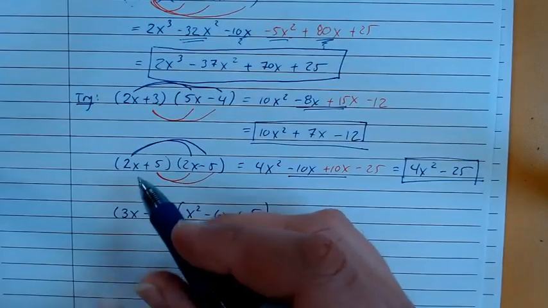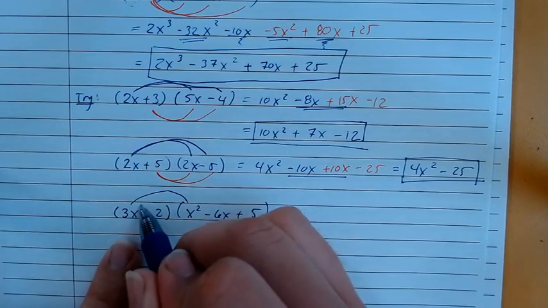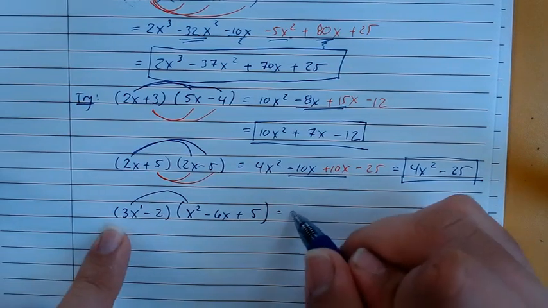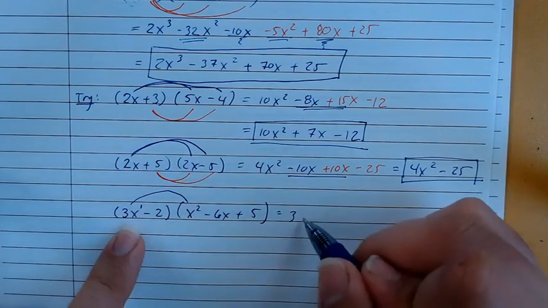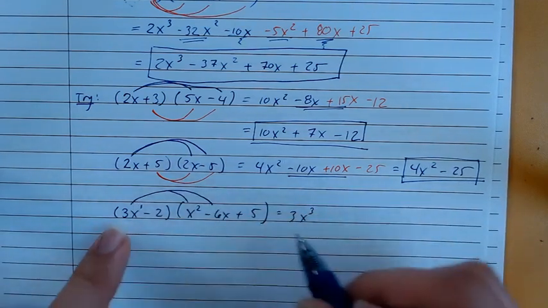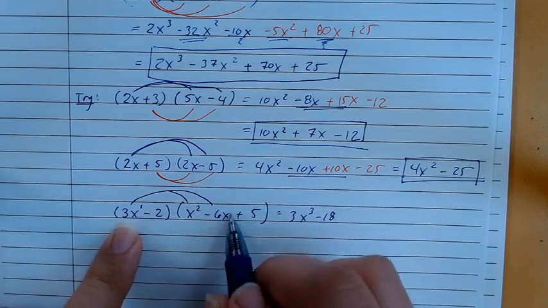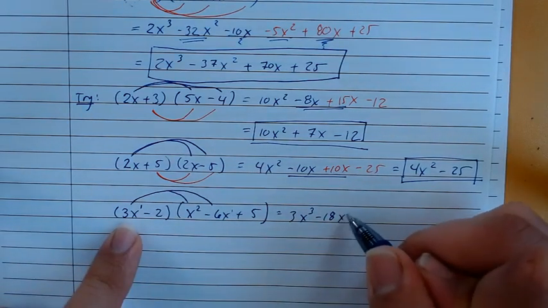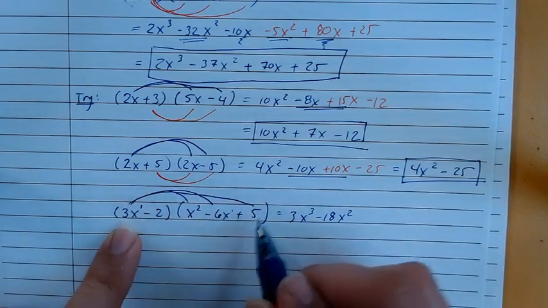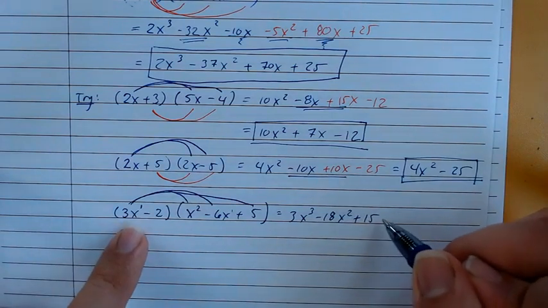Finally, we can move on to this third one. We take 3x times x squared. Now remember, x is like saying x to the first power. So that's going to be 3 x to the first times x to the second is x to the third. Right here, 3 times negative 6 is negative 18. x times another x, that's going to give us x squared. And then if you take your 3x times your 5, that's going to give you 3 times 5, that's positive 15x.